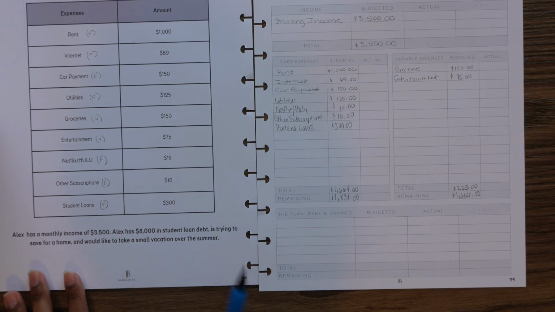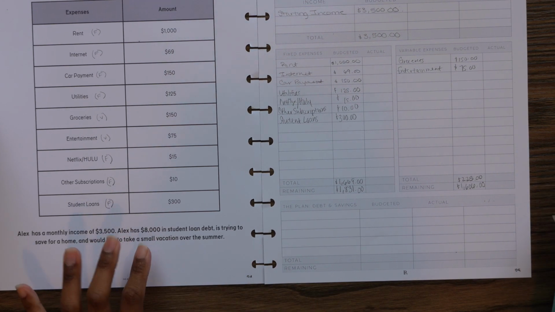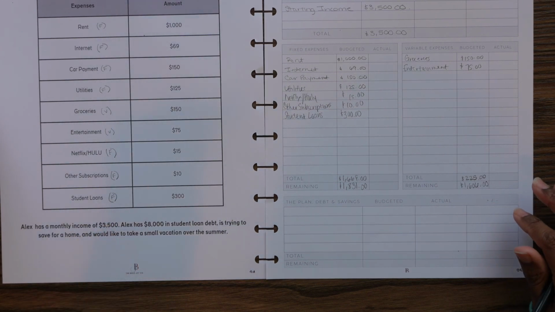So let's finish reading. Alex has $8,000 in student loan debt, is trying to save for a home, and would like to take a small vacation over the summer. What I would do is focus on that debt, because the faster we can get that debt paid off, the better.